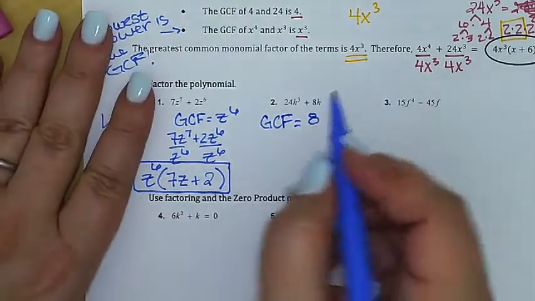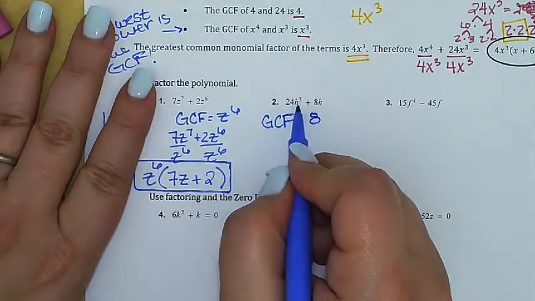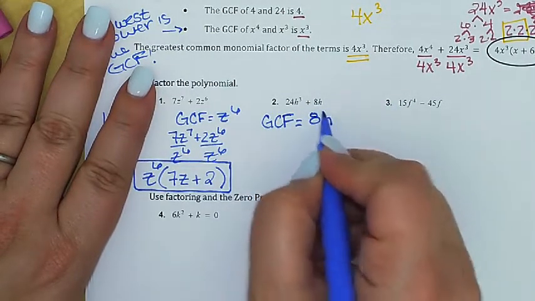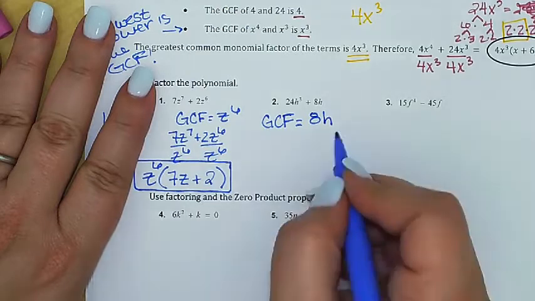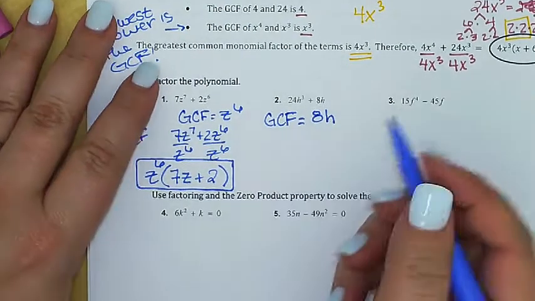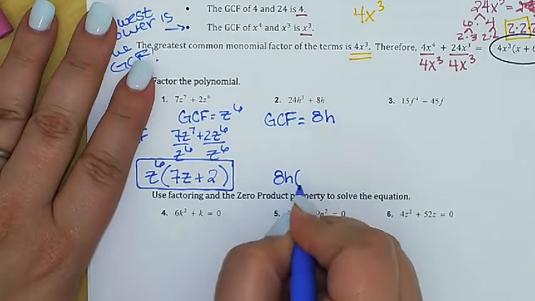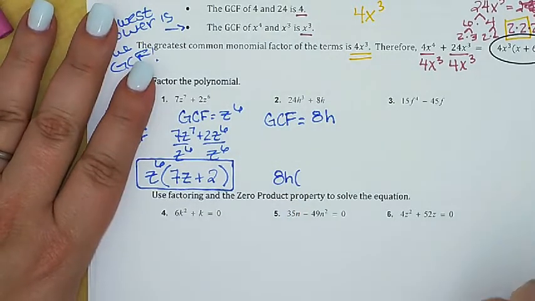Okay. Now let's talk about variables. In the variables, the lowest power is going to be the greatest common factor. So in this case, it's just h. Okay, so that is my GCF. Perfect. So I can even write that in my answer now. I know that what's going to be outside of my parentheses is that GCF.